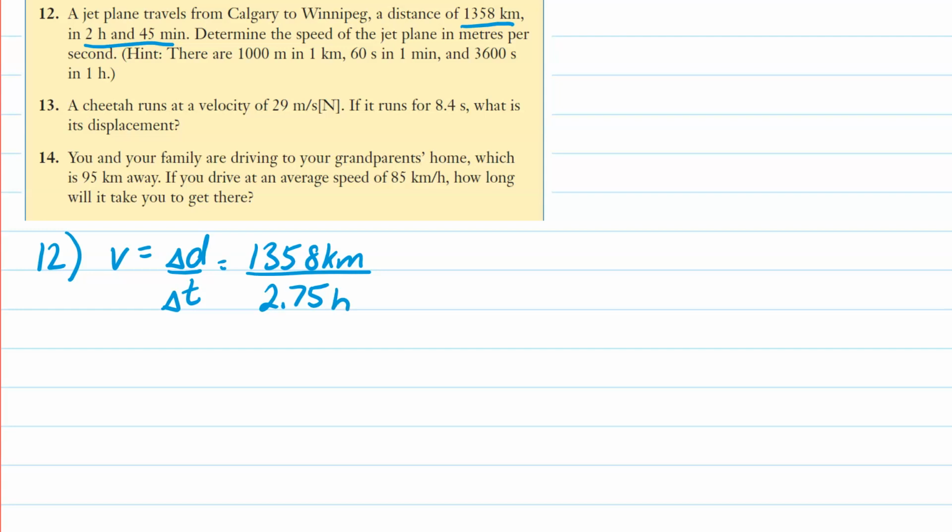But we don't want our answer in kilometers per hour. We're asked to have the answer in meters per second. So we're going to have to convert kilometers to meters and hours into seconds. We can do that by multiplying by conversion factors, right?